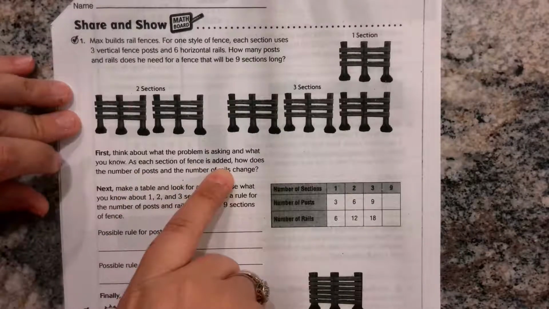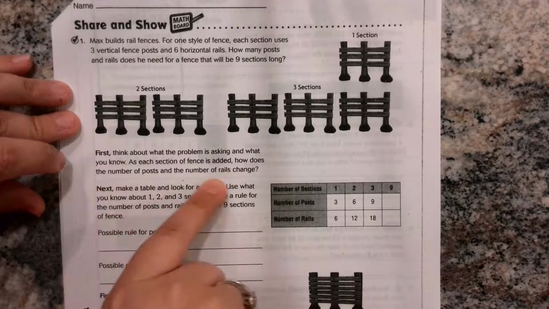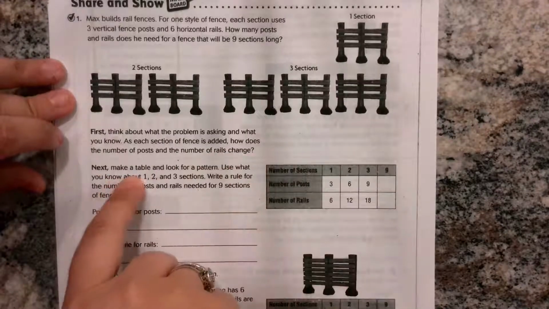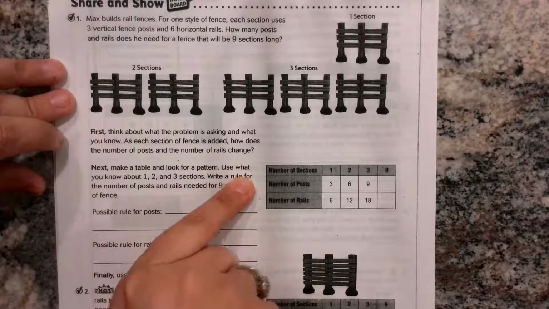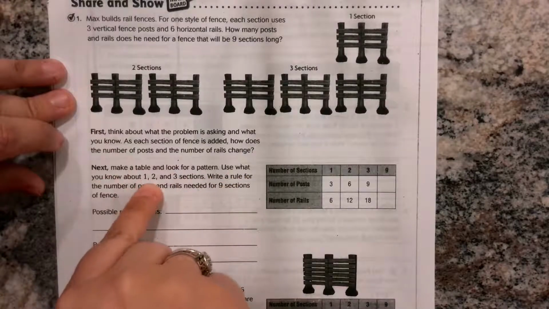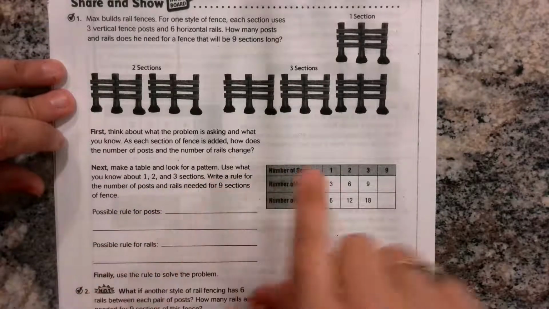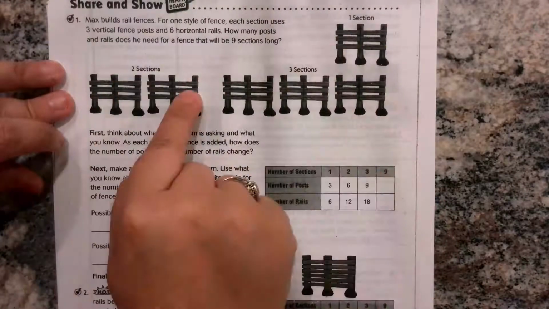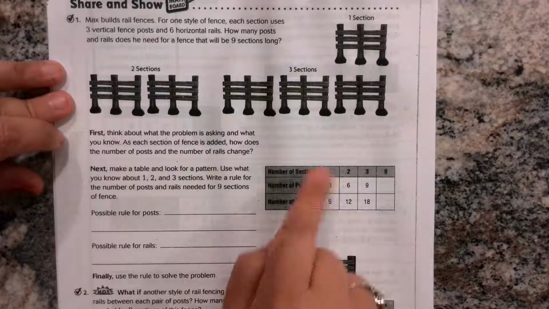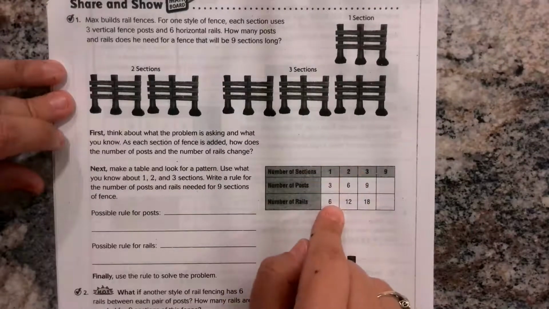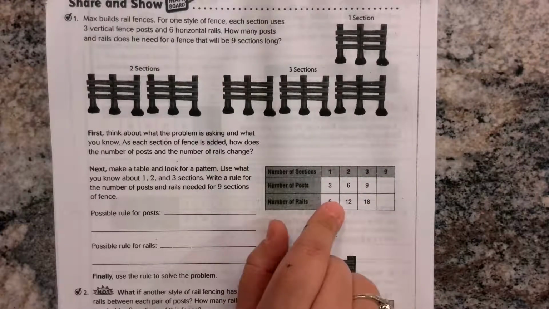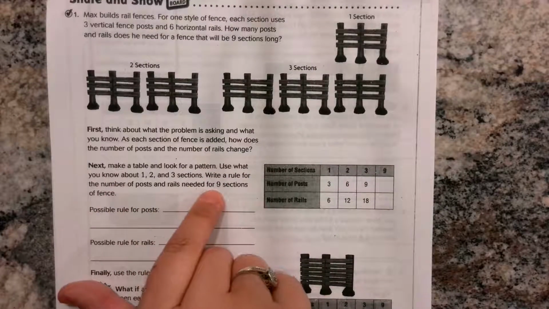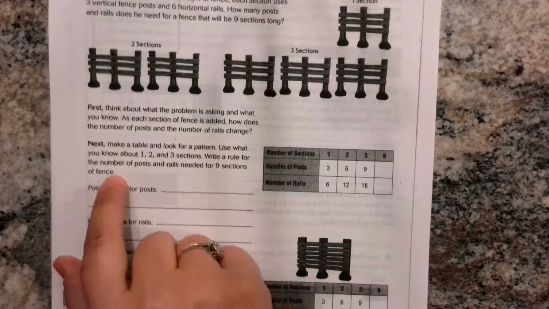As each section of fence is added, how does the number of posts and the number of rails change? Next, make a table and look for a pattern. Use what you know about 1, 2, and 3 sections. So 1, 2, 3 sections, and we can see those up here. And then it's listed in our table right here too. And write a rule for the number of posts and rails needed for 9 sections of fence.